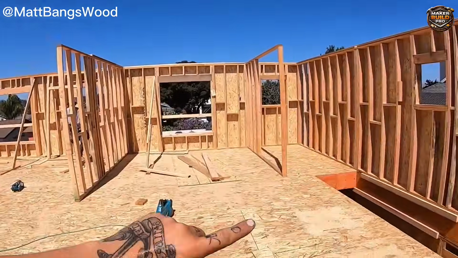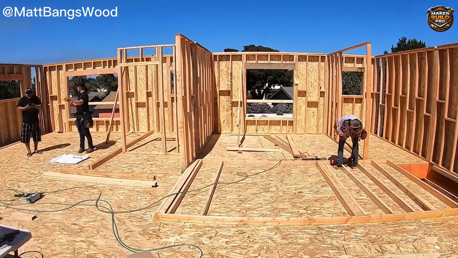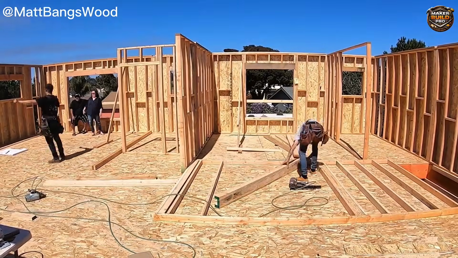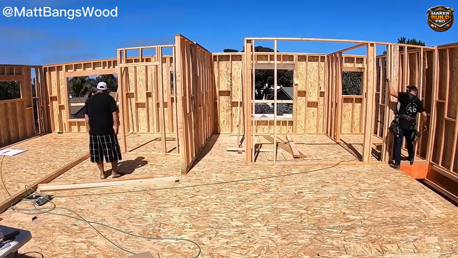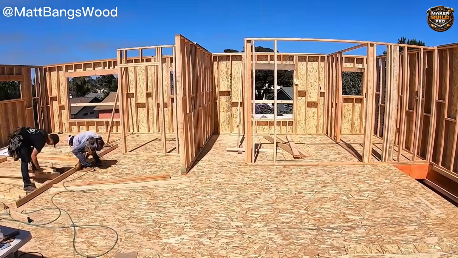We're going to bring out the rest of the interior right now. The interior wall frames are being positioned one by one to define each room inside the house.